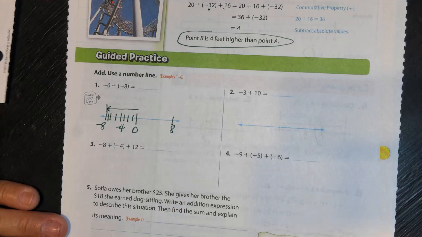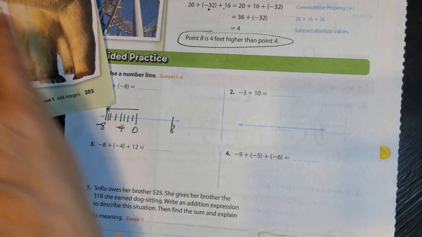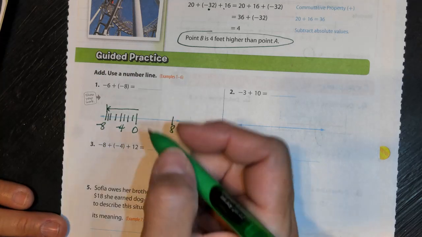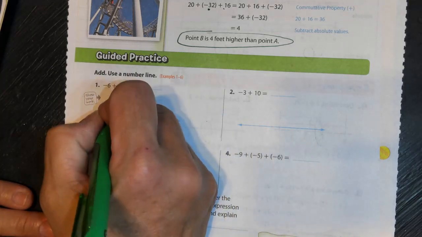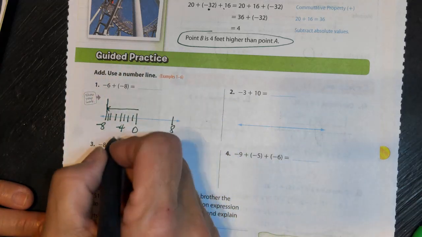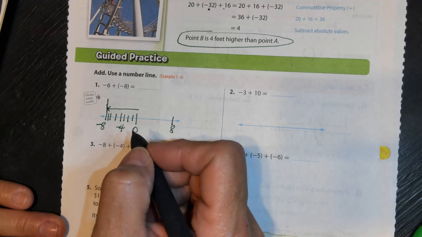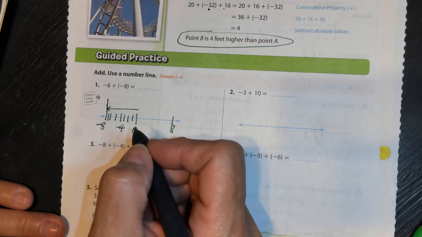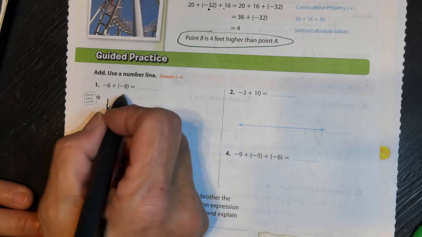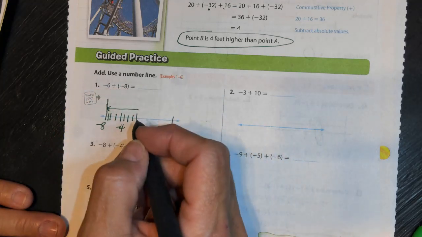And then from there, we would go in the opposite direction. I can use a different color. Oh, I did that wrong.